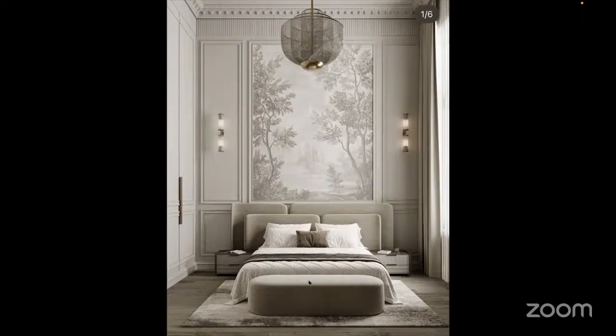If you would like a bit of a maximalist feeling, then you could add curtains with a louder pattern. But here we have very muted colors, neutrals again, and by using the paneling and adding wallpaper in the middle, it just works great.